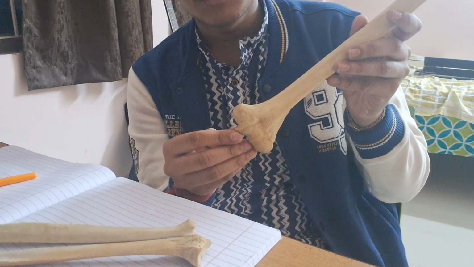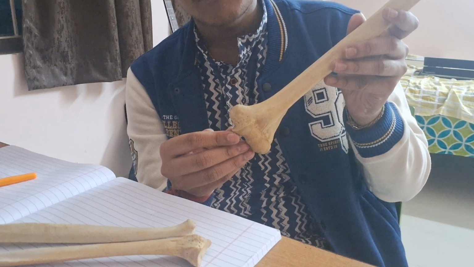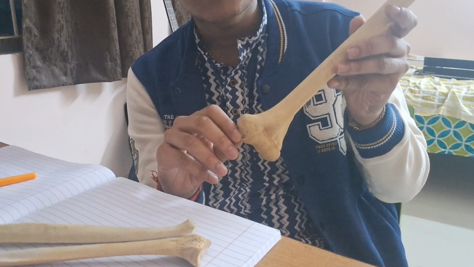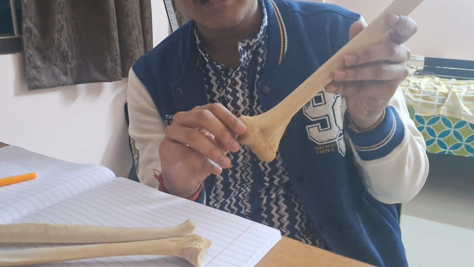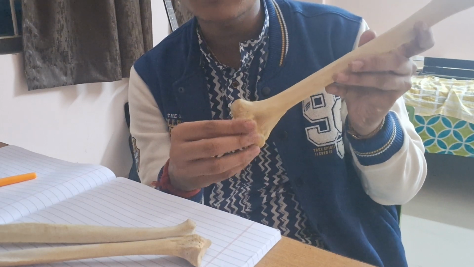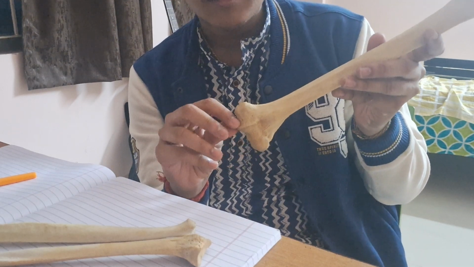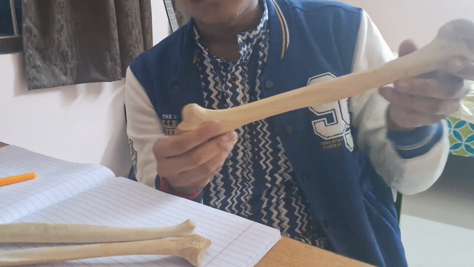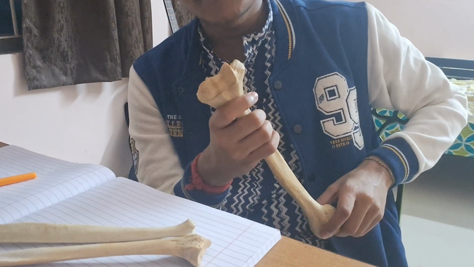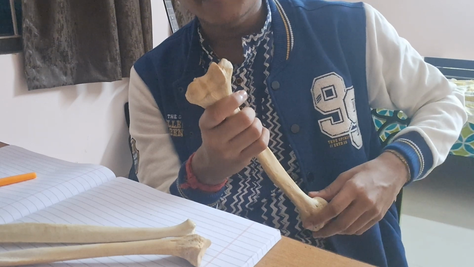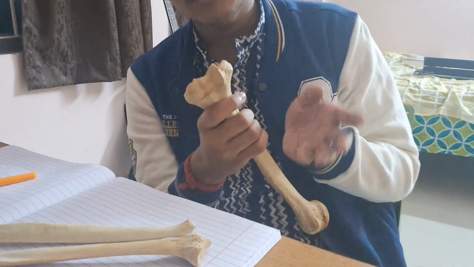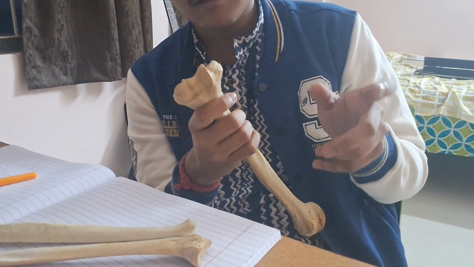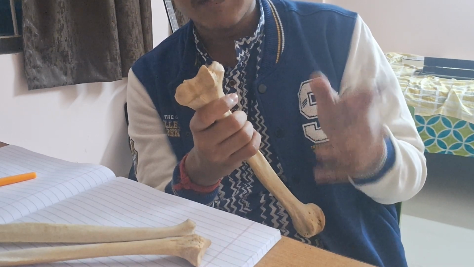It is 10 to 15 degrees in males and above 15 degrees in females, because females have a wider pelvis, so to prevent the rubbing of the arm and forearm against the pelvis, the carrying angle in females is more prominent. In males it's not much, but in females it is very prominent.